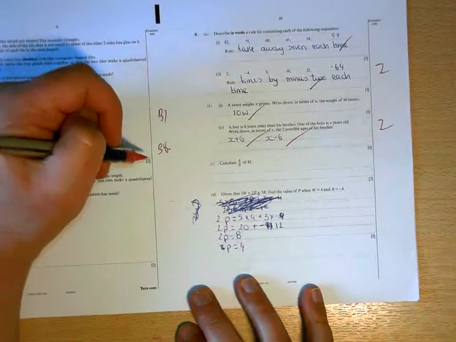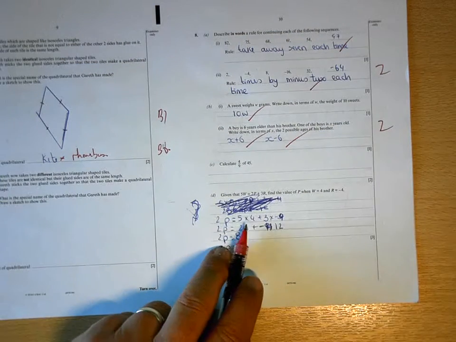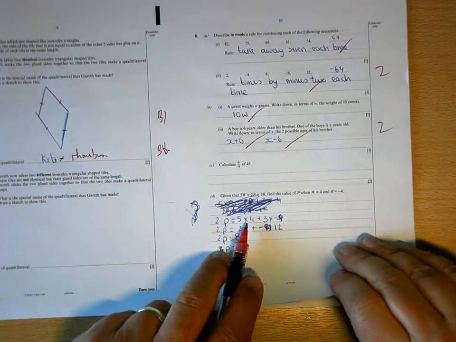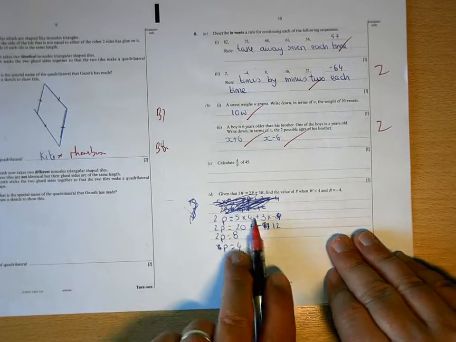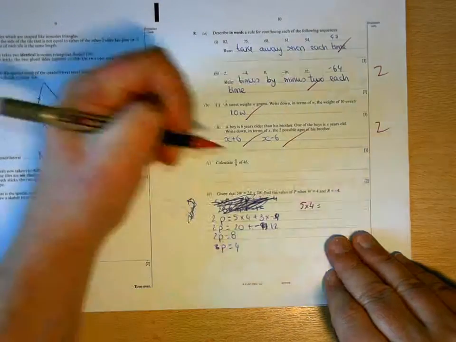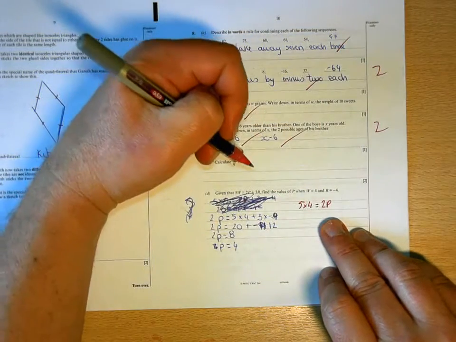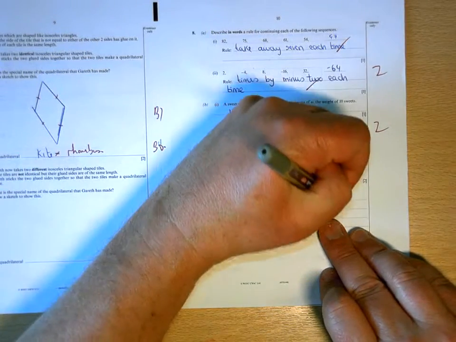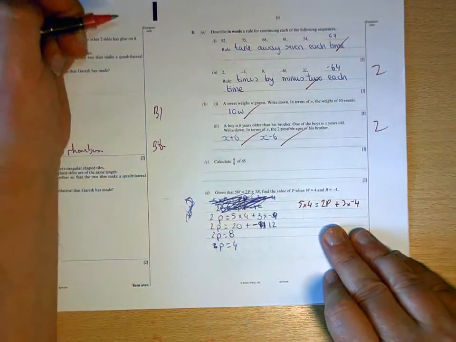Well done. P is not 4, so what have we got here? 2p, 5 times, right, you've written this out in the wrong way. It's 5w, so it should be 5 times 4 equals 2p plus 3 times -4.